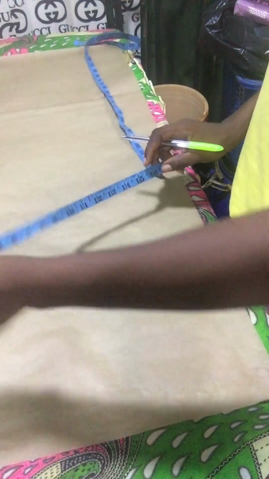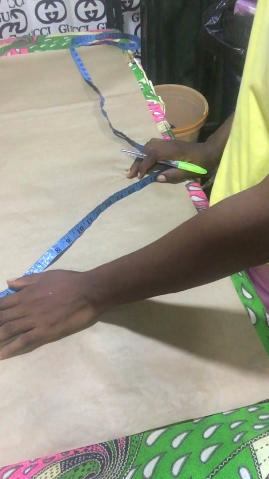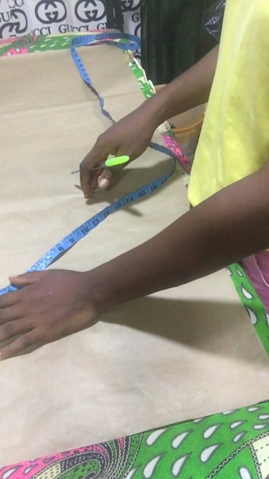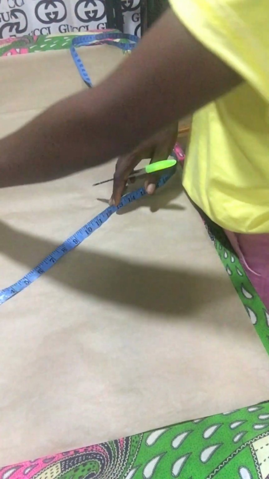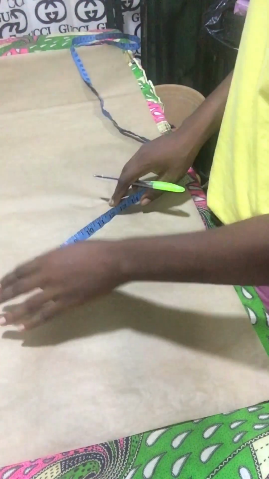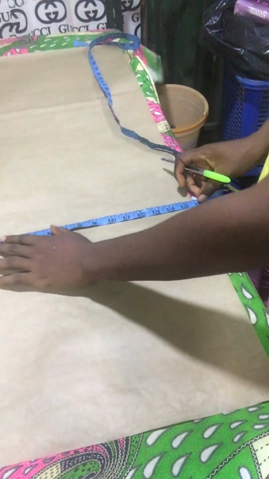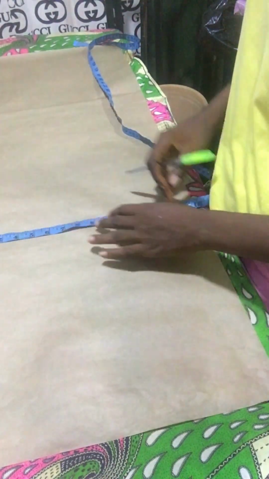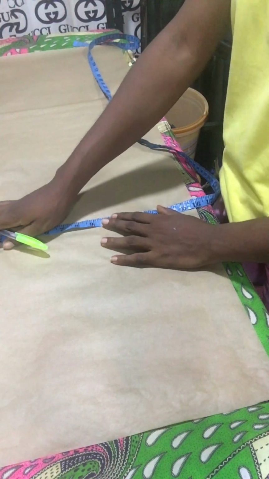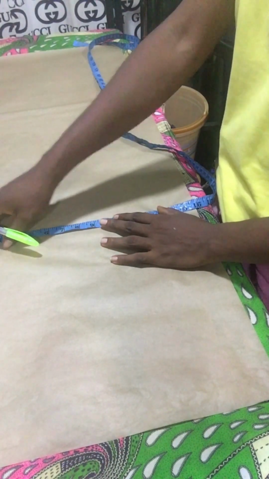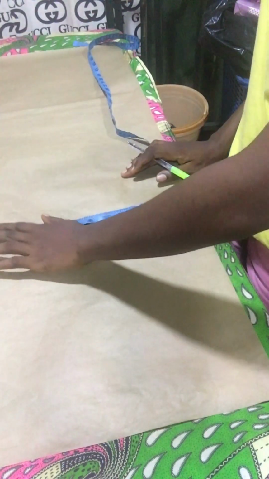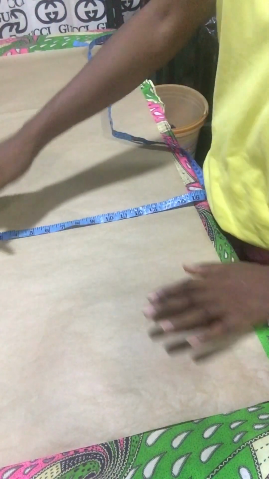Then to get your own fold, you are going to measure your round thigh measurement, and you're going to divide it by 2. The thigh measurement I'm working with here is 31, divided by 2 is 15 and a half. This is how you're going to get your own fold. When you get the half of your thigh measurement, you're going to add 1 inch sewing allowance. So in this case, it's going to be 16 and a half. That will be our fold.